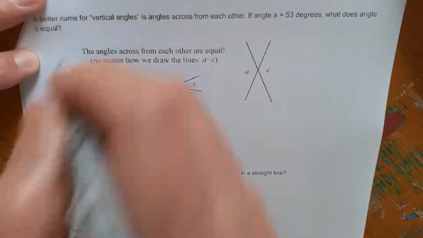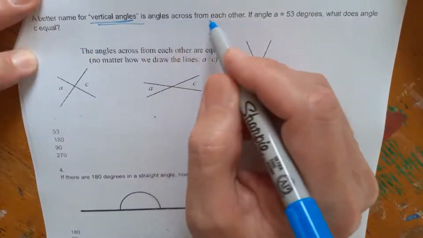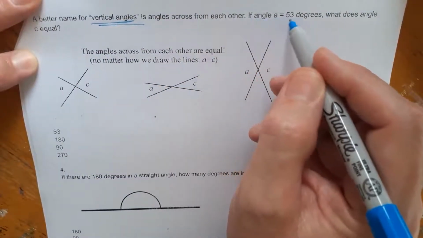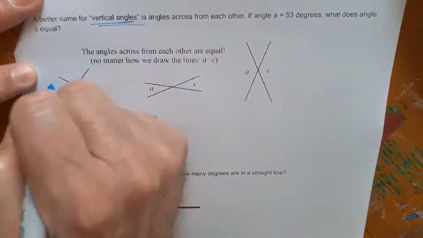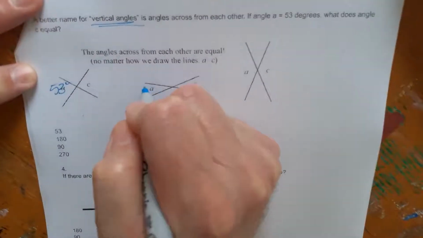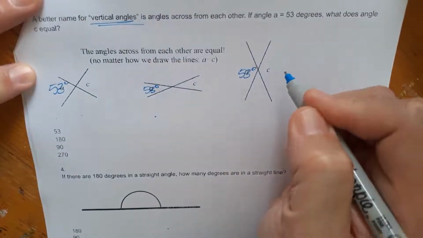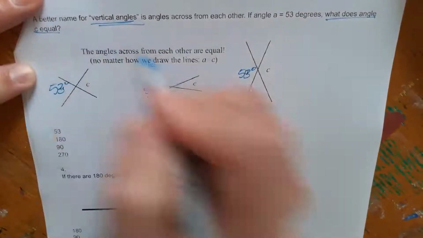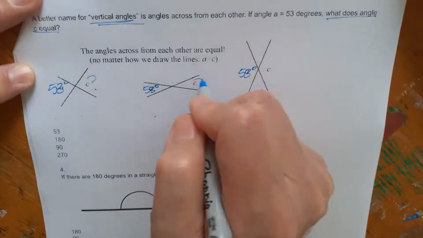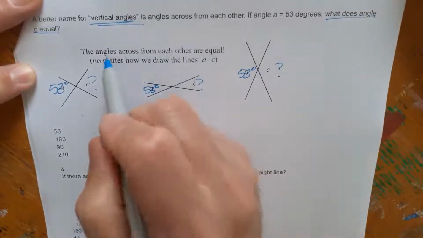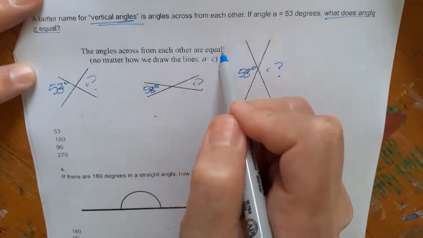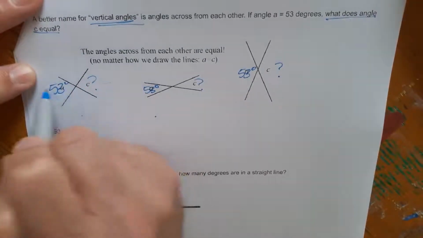A better name for vertical angles is angles across from each other. If angle A is 53 degrees, we're going to put 53 in for angle A. What does C equal? The angles across from each other are equal. See how these are across from each other? I know they're not vertical.